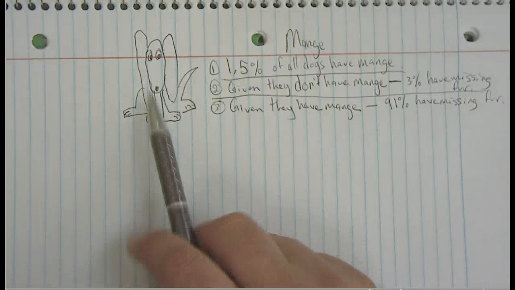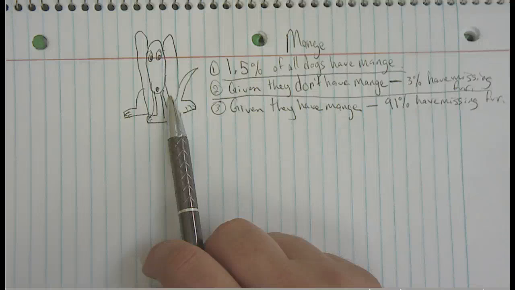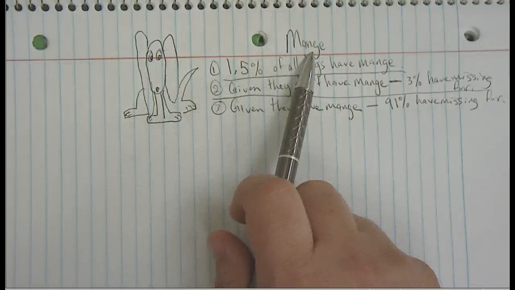So the story goes like this. My dog, I see some patches of missing fur, and I'm nervous. I think, oh no, that's a sign of mange.